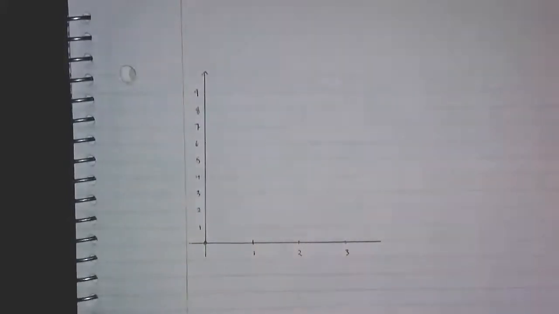So same problem, except now instead of inscribed rectangles, we're going to look at circumscribed, which is equivalent to the right-handed Riemann sum.